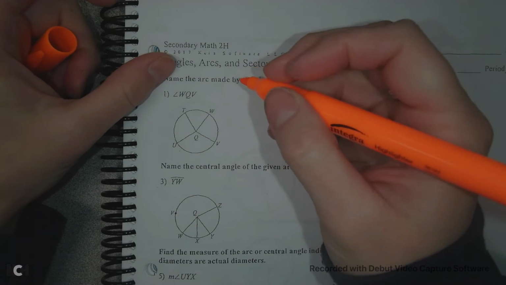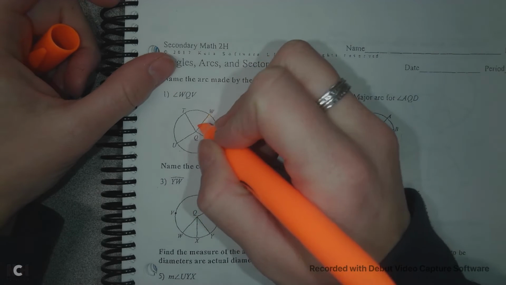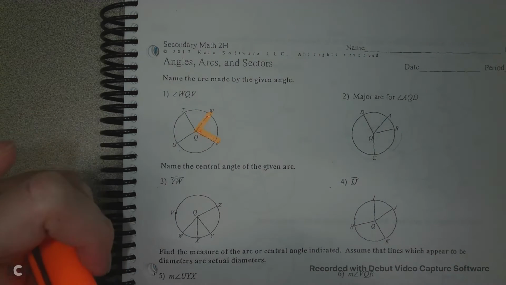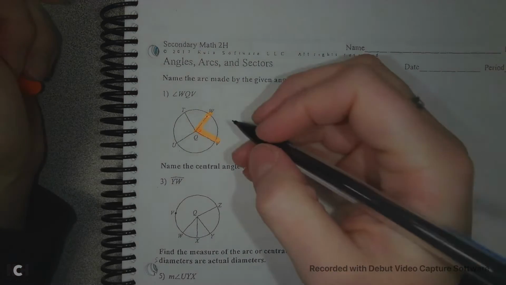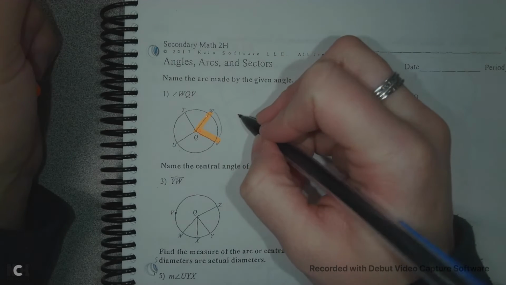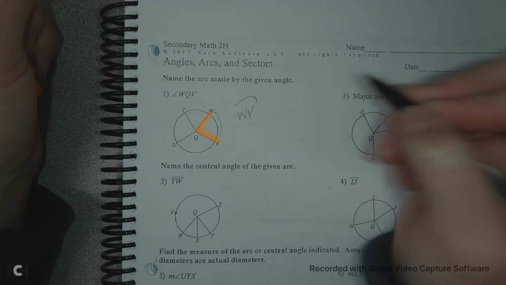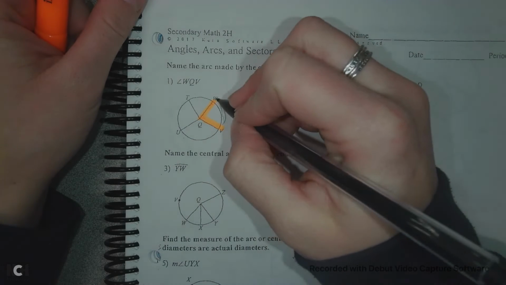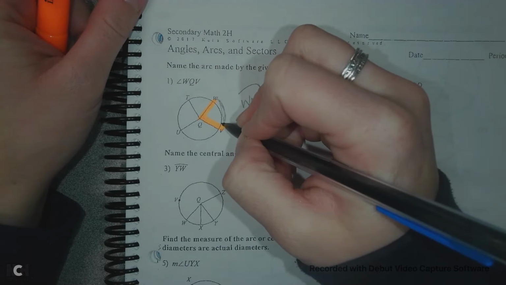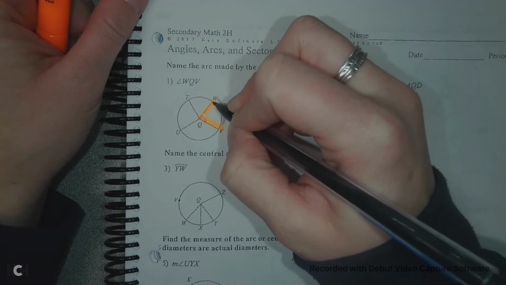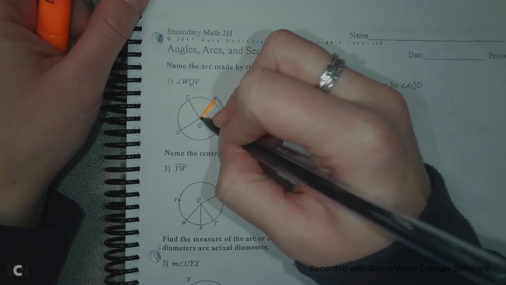And a central angle, like this one, let's talk about number 1. So I want WQV, so WQV is here. And it says, name the arc made by the given angle. So the arc for this angle is this guy right here. So that would be arc WV. And this measurement, how many degrees this is from W to V, is the same amount of degrees as it is in here. These two are the same because this touches the center of the circle.